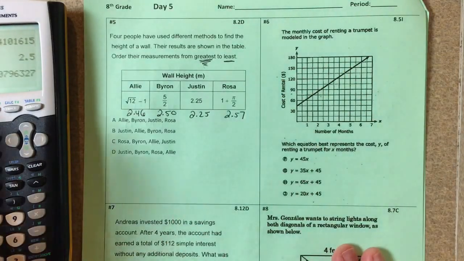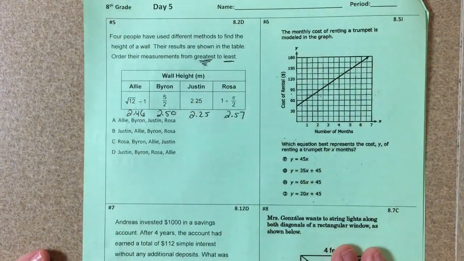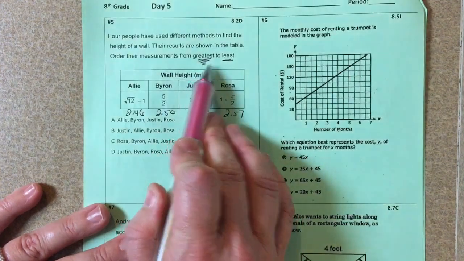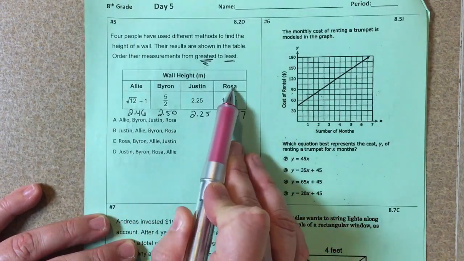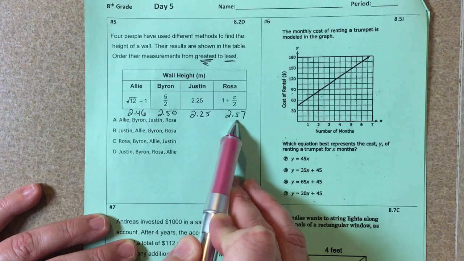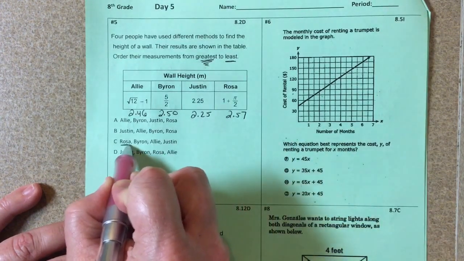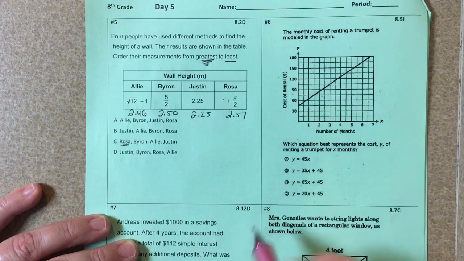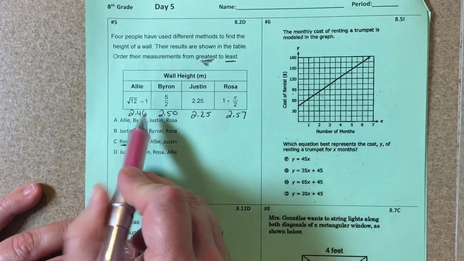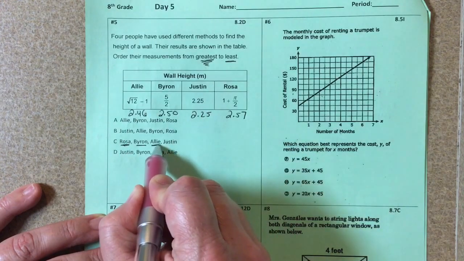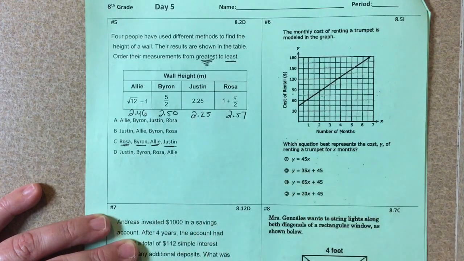All right, so now that I have these all in the same format, I can compare these. So I'm going from greatest to least. Well, the largest one here is going to be Rosa, 2.57. The only answer choice to have that is C. And then the next one would be Byron at 2.5, and then Allie at 2.46, and Justin at 2.25.